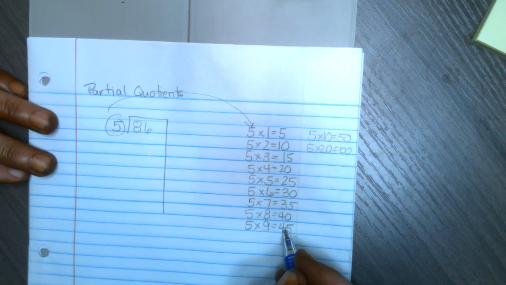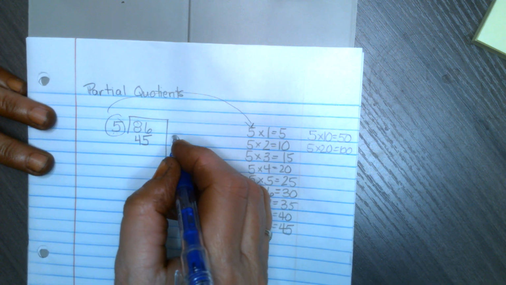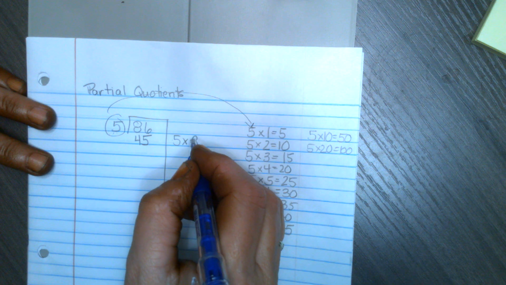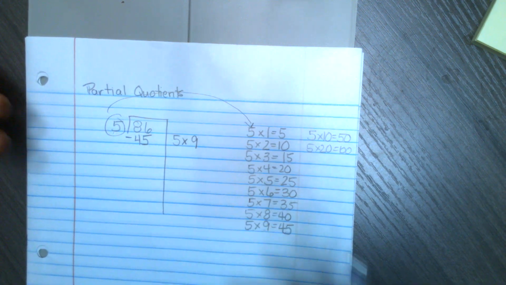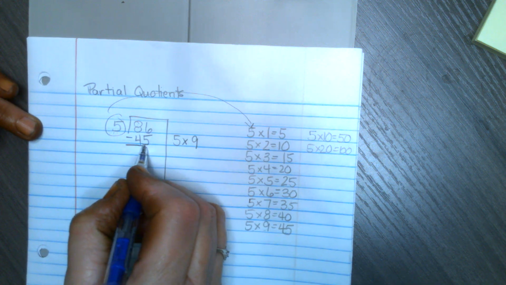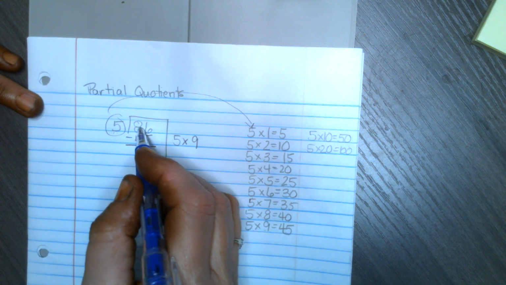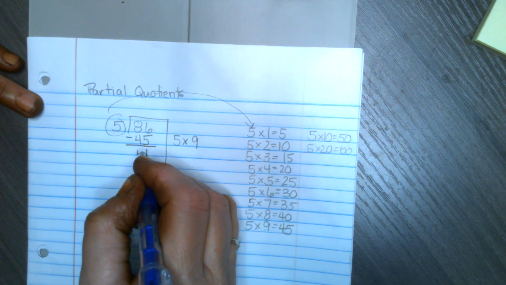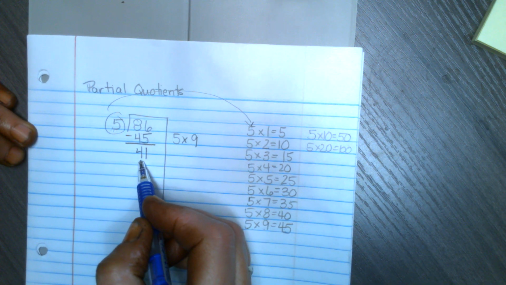So I'm going to write down 45 right here. And I know that this is actually 5 times 9, which equals 45. Now, you know that division is actually repeated subtraction, just like multiplication is repeated addition. So with this, I'm going to go ahead and subtract out what I have. So 6 minus 5 is 1. 8 minus 4 is 4. Okay, now I know that I have 41 left.